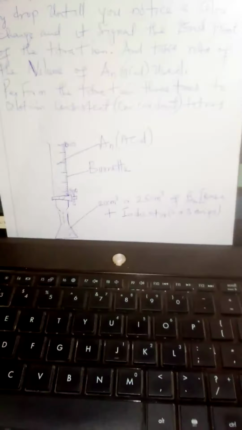So you can see the diagram. You can see your conical flask, that is 20 or 25 centimeter cube of Bn plus 2 to 3 drop indicator.